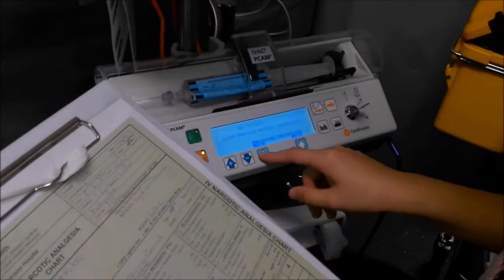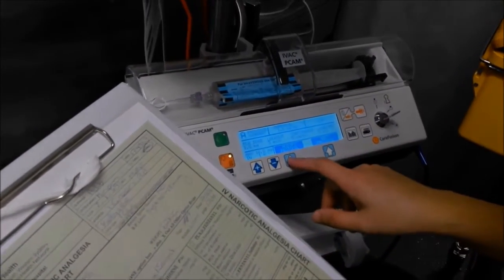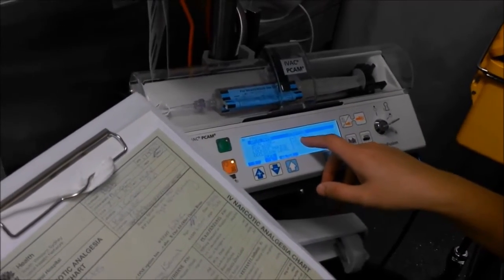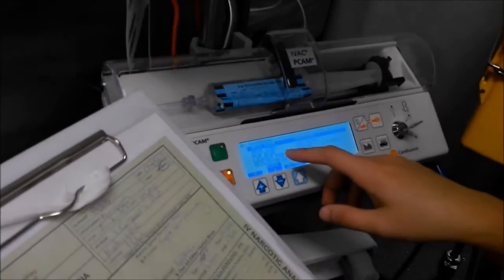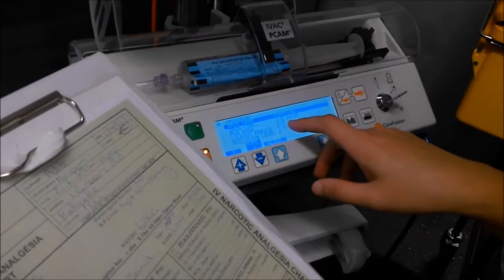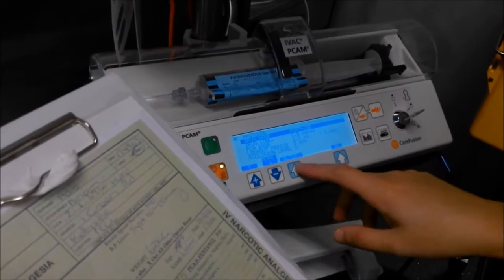So morphine, 1 milligram per ml. PCA dose is 1 milligram per ml. Lockout period is 5 minutes. And occlusion level okay.